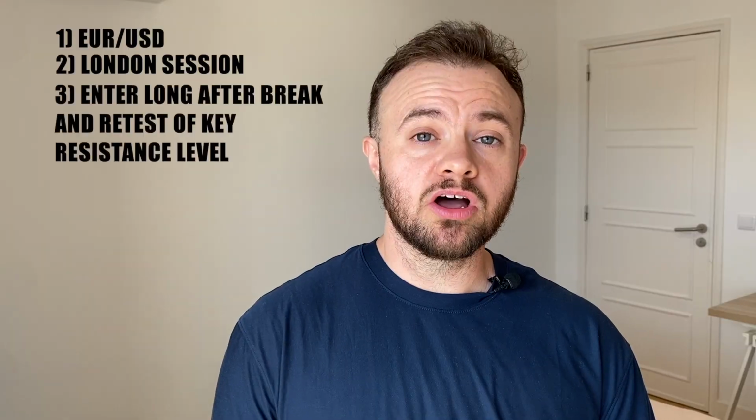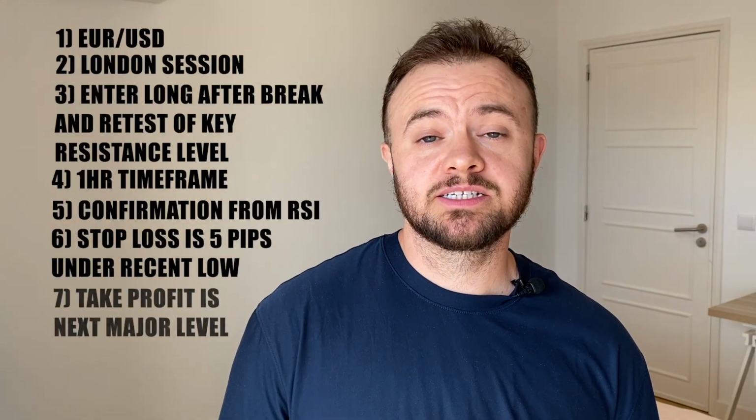So an example might be something like, I will only trade Euro USD during the London session. I will only enter a long after a break and retest of a key resistance level on the 1-hour chart, with confirmation from the RSI. My stop loss is always going to be 5 pips below the most recent low, and my take profit is the next major resistance level. Test that plan on a demo account and get really confident with it. Once it works, and you know it works, treat it like a non-negotiable contract with yourself.